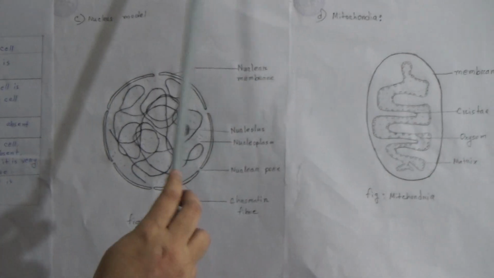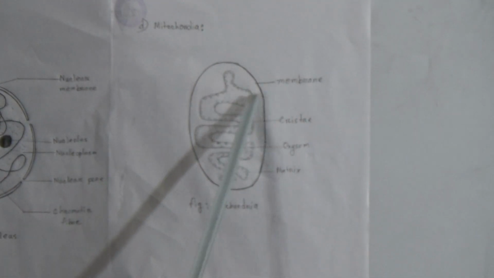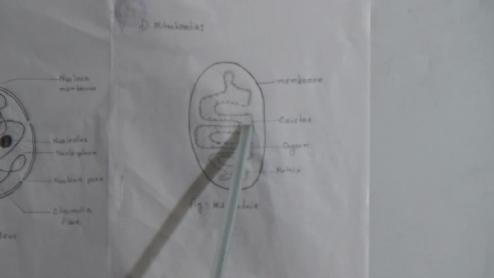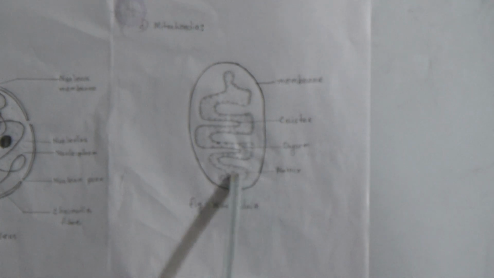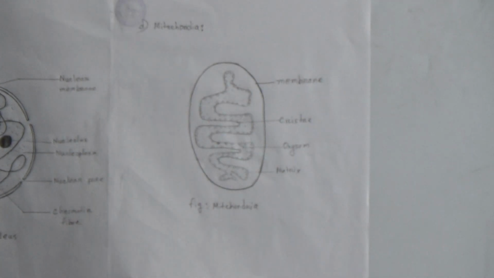Next is D number, mitochondria. Students, I have drawn the figure of mitochondria. Here is the membrane, and here is the inner folded membrane. This is cristae, and here is the oxygen, and inside here will be matrix. And students, you have to add mitochondria.